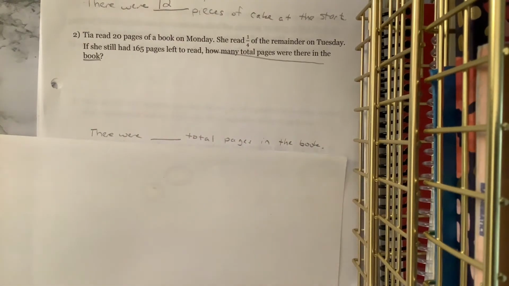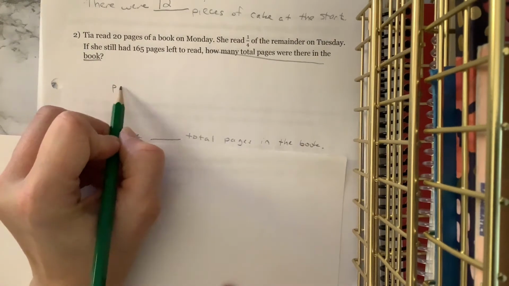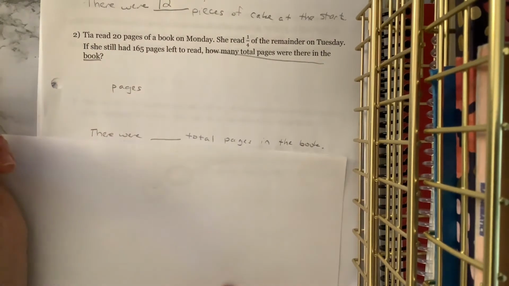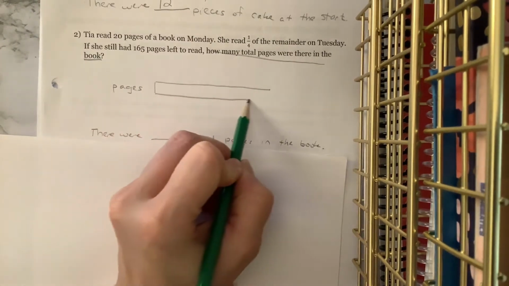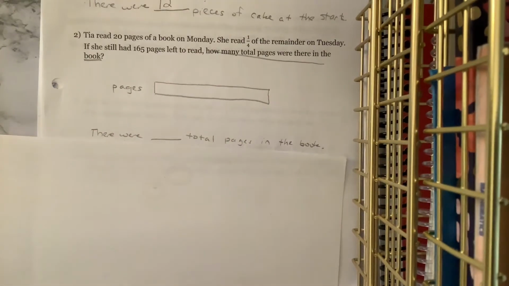So now we go back and look at the who or what. This is a problem about pages of a book. Not Henry pages, just pages in a book. Okay, now we draw our unit bar. And so now we go back and look at the problem and start chunking it out.